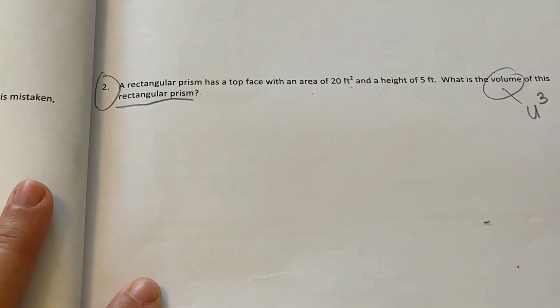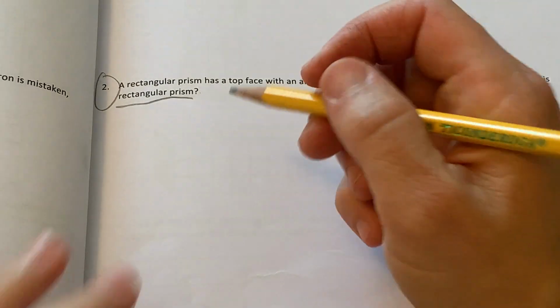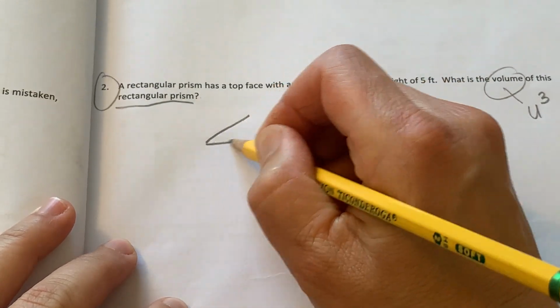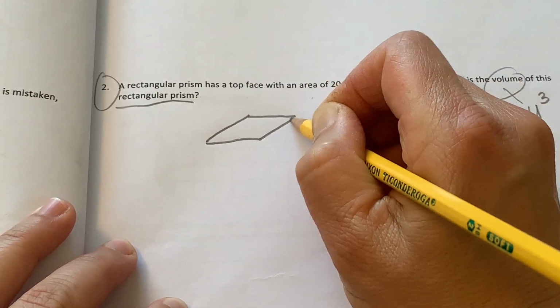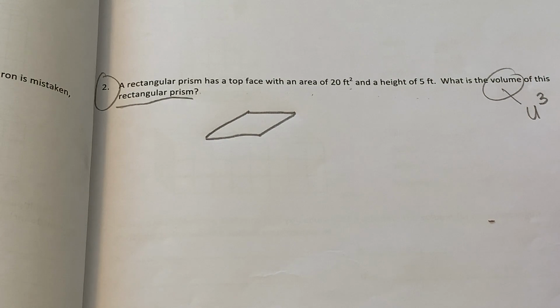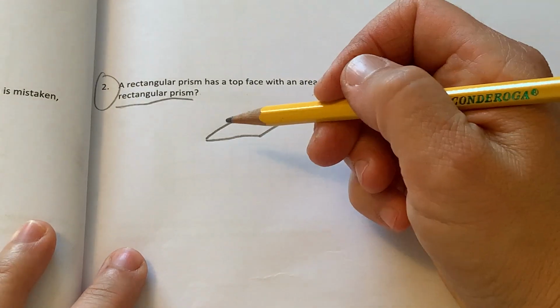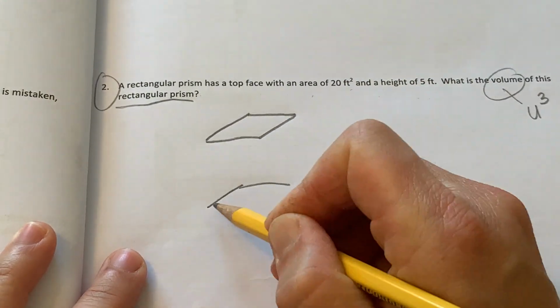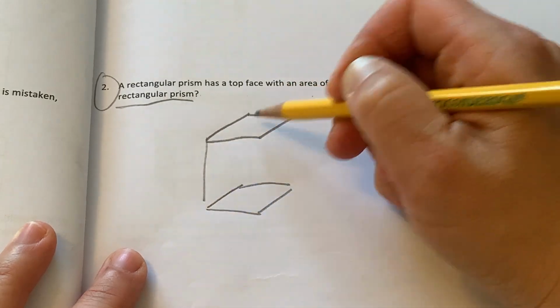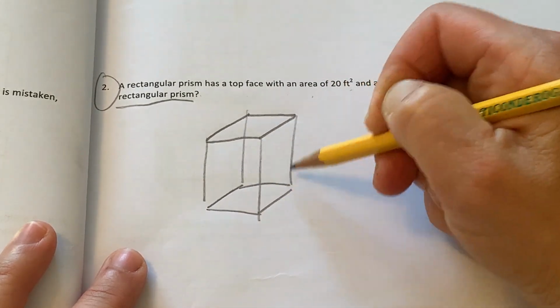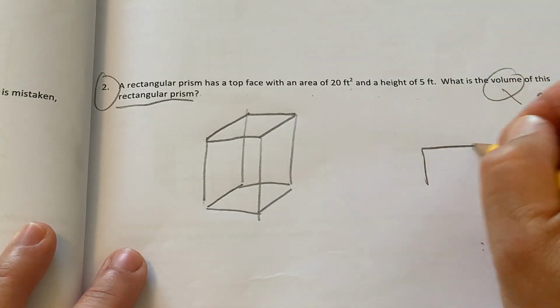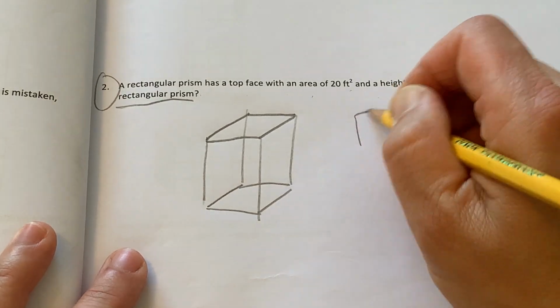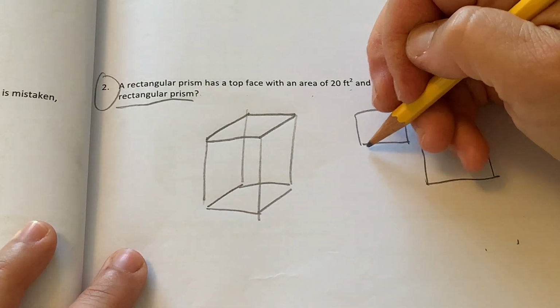So you can draw it different ways. I'm going to draw the kind of like rhombus parallelogram on top, and then another one down below, and then connect the corners. Another way to draw it is you can draw 2 squares and then connect the corners. It doesn't matter.